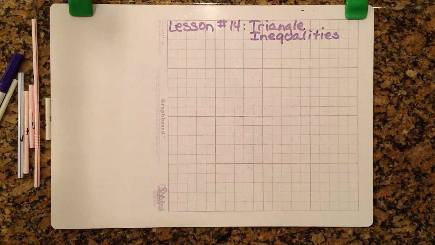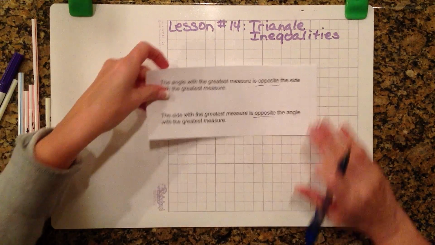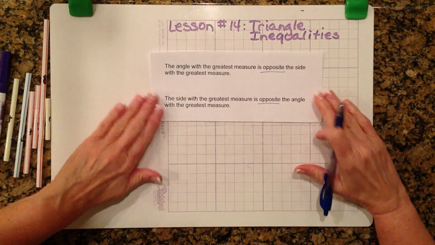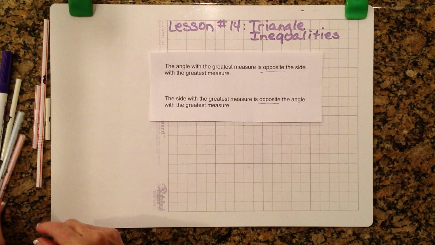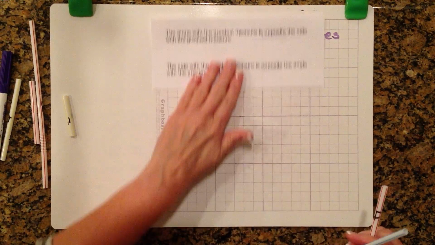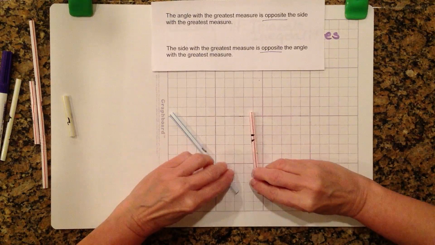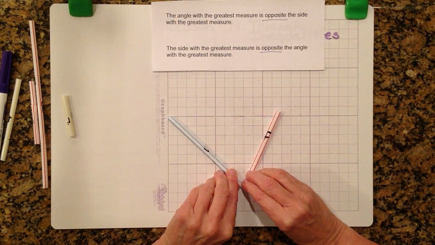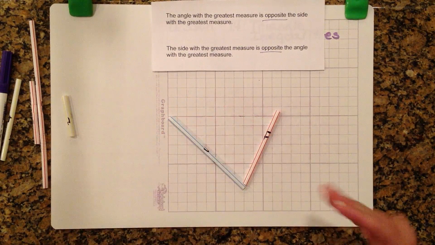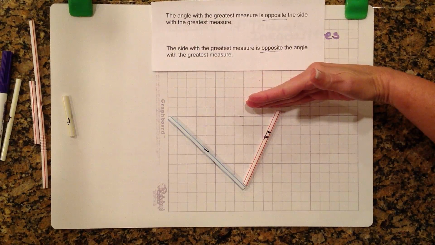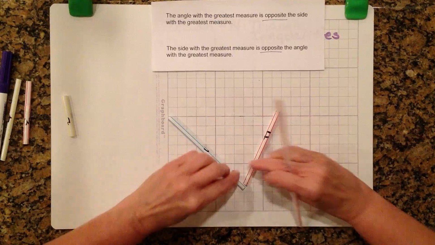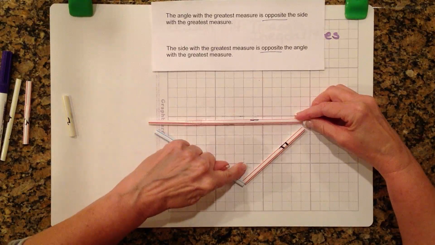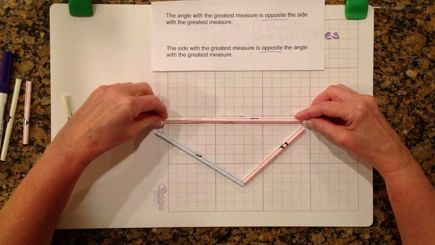Okay, let's go on. Let's go to one other concept I want to go over today on triangle inequalities. If I have two sides of a triangle, let me just show you this example here. I've got a 4-inch and a 5-inch. Depending on how much it's opened, how big this angle is right here will determine how long this side is. If I've got them really wide open, I've got to have a longer side. So big angle, opposite, long side.